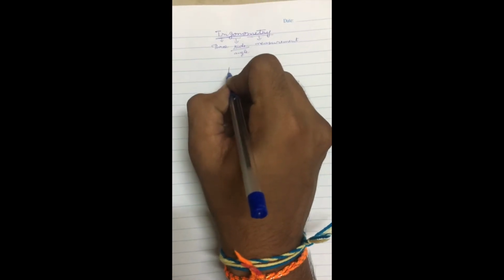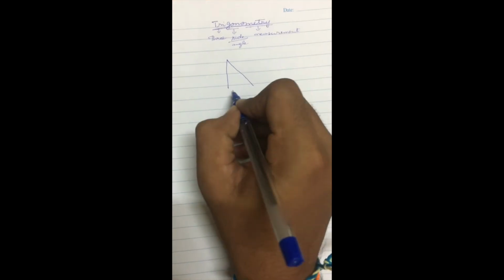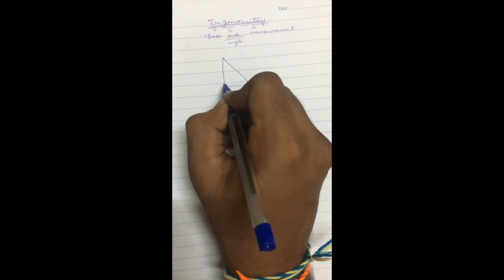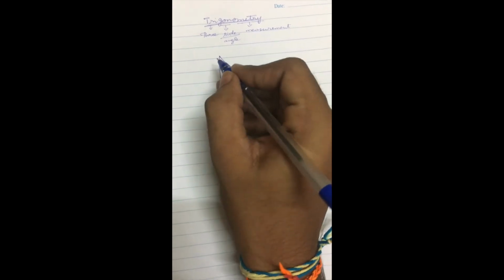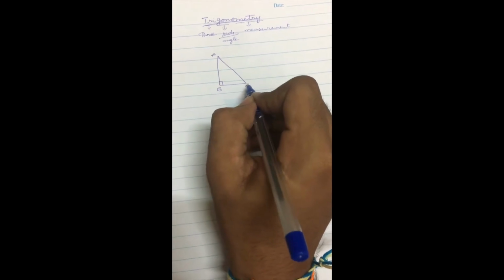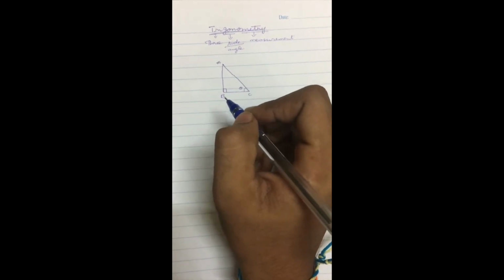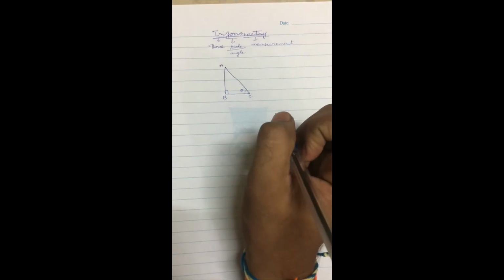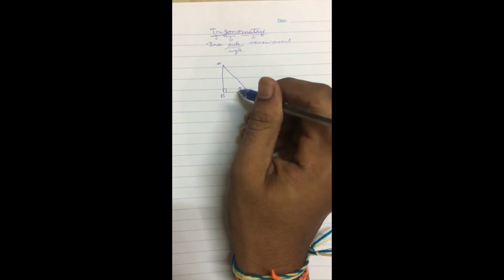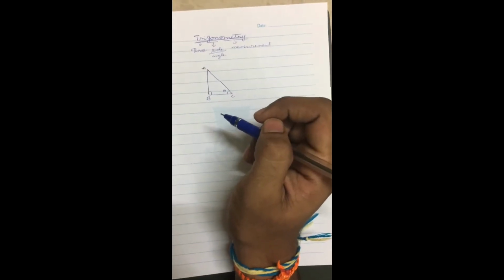You all must have known what is a right angle triangle, right? In a right angle triangle, we know that one angle is 90 degrees. If we name this triangle to be ABC and we consider this angle to be theta, okay? Now, if I ask you to find a relation between sides using this angle, how can you do that?